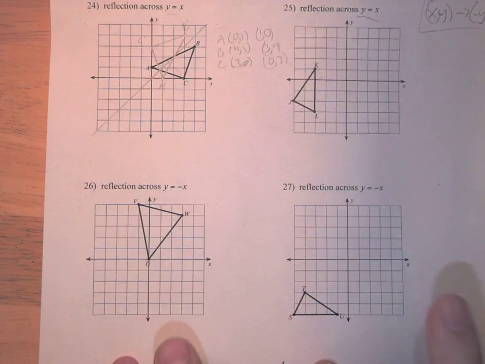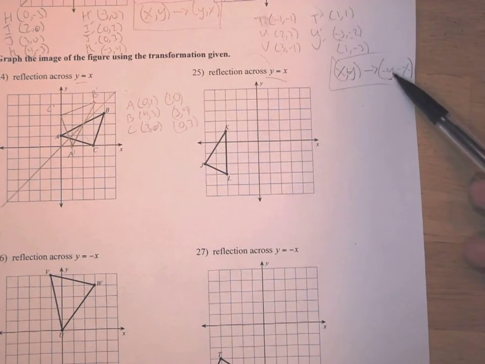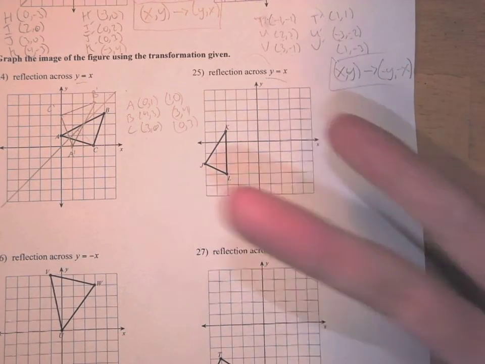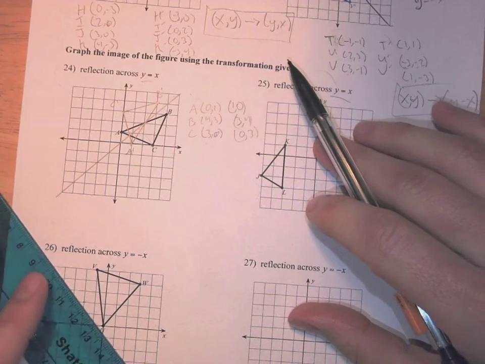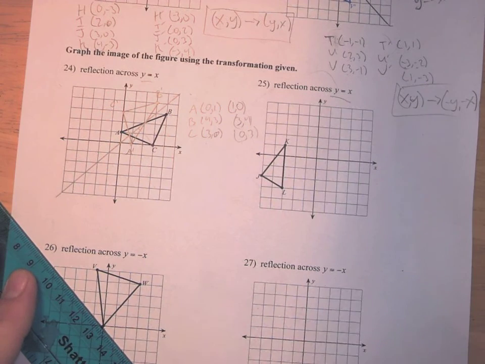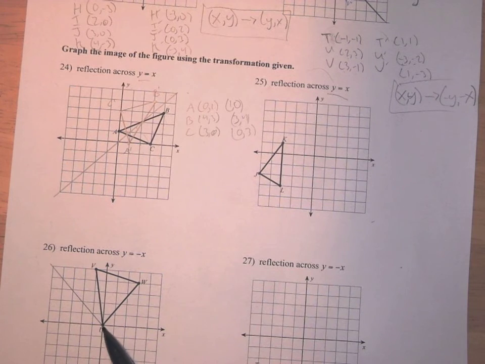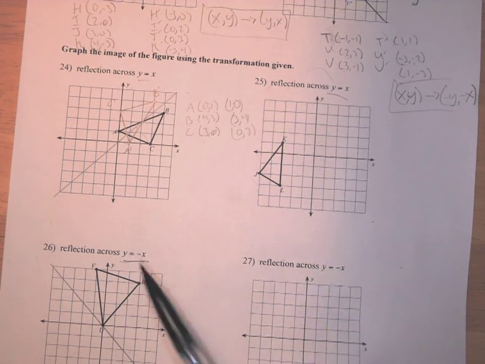Now down here on the last two, this is where we're reflecting over y equals negative x. And in that case, we're going to use this rule. Swap the positions and change the signs. Okay. So let's do that real quick. Okay, so that's y equals negative x, right? Has an intercept of 0 and it goes down 1, right 1. That's the line we're talking about.